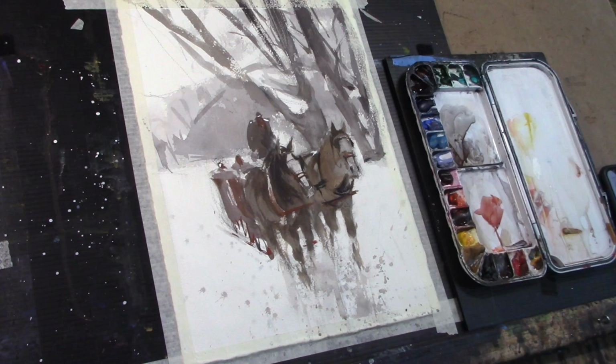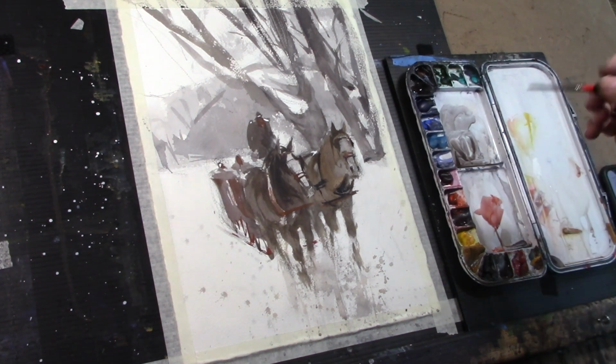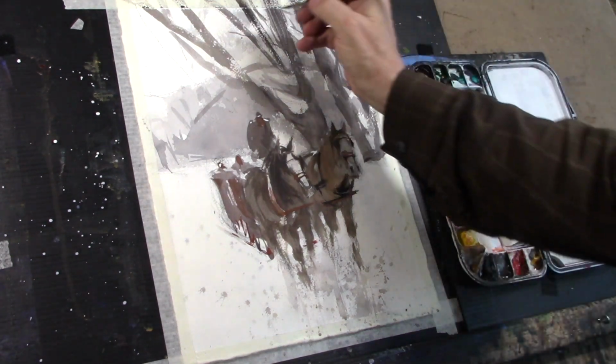And I do want to throw some white on this to give the effect of falling snow. First a few branches.